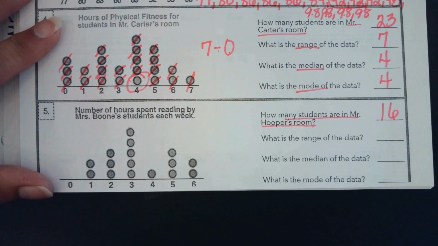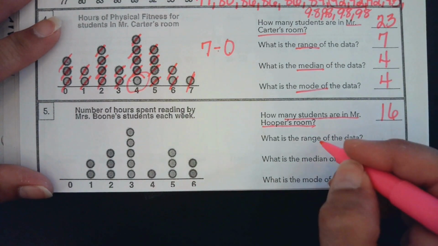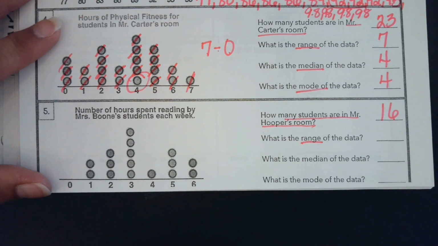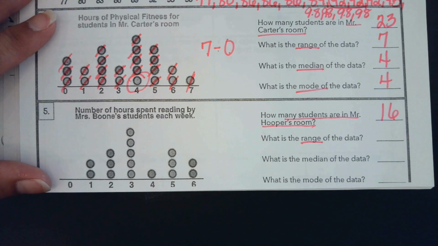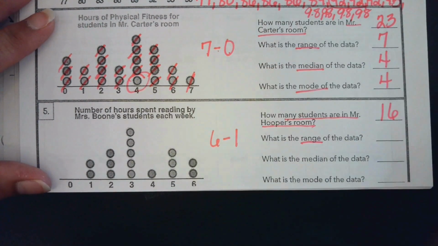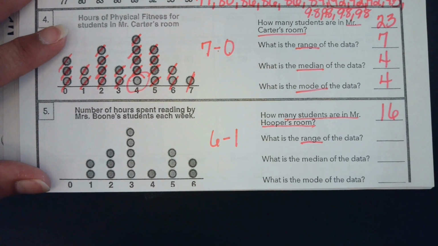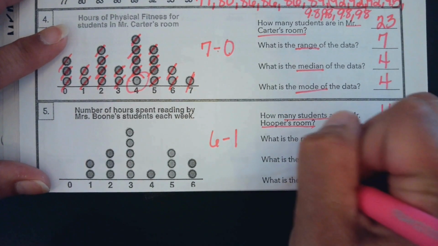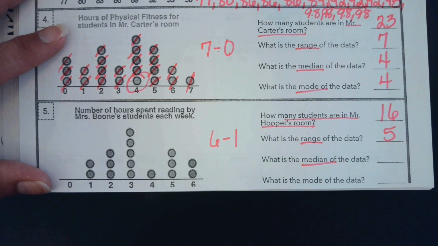All right, Kenton, how do I find the range? You subtract the highest minus the lowest. What is my highest? The highest is 6. All right, and what's my lowest? 1. Good. So what is my range? 5. Excellent.